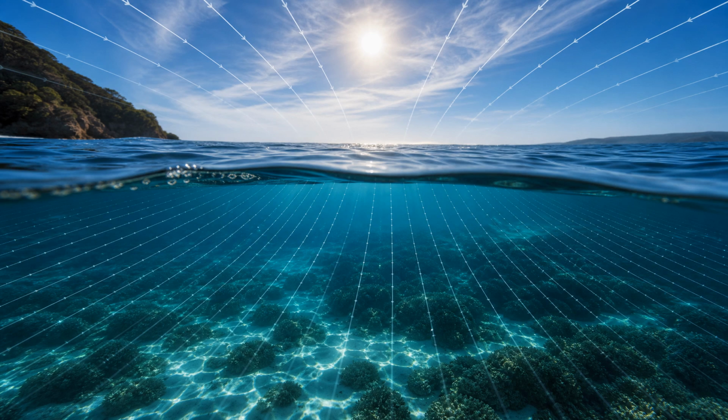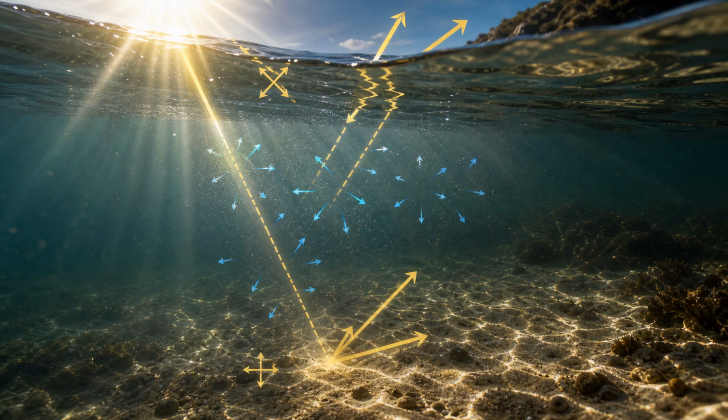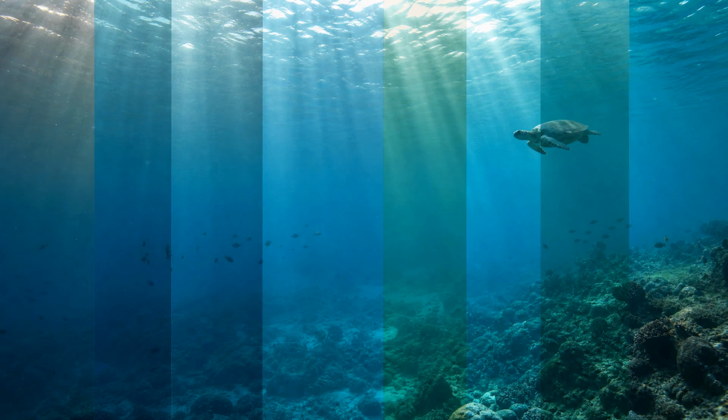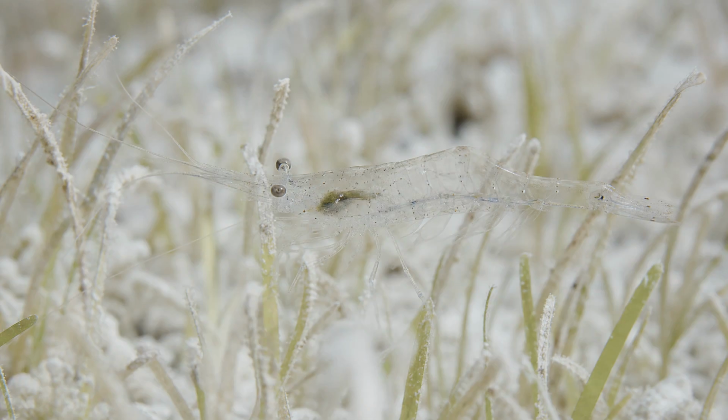Underwater, polarization becomes a different kind of tool. Light entering water is scattered by suspended particles. Reflections from the surface and seafloor add more polarization. The result is a background light field with structure. Many small animals are transparent because transparency hides their brightness and color.